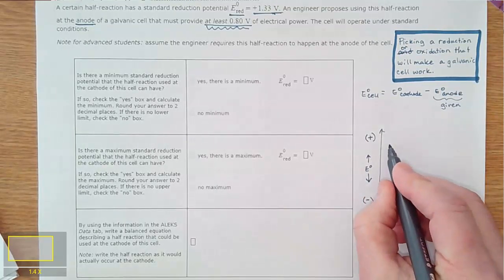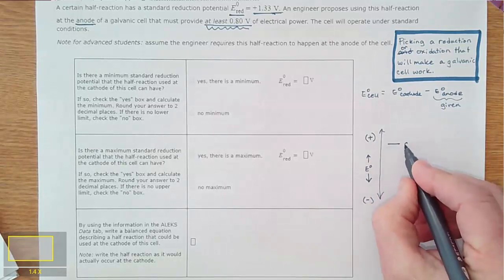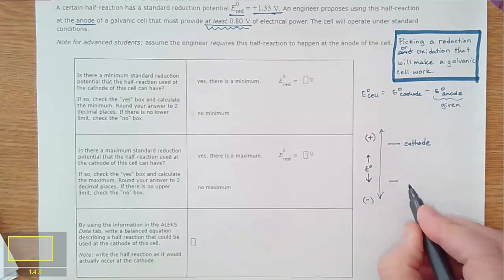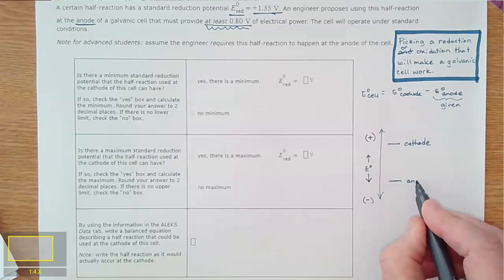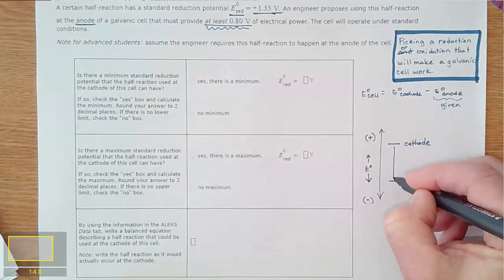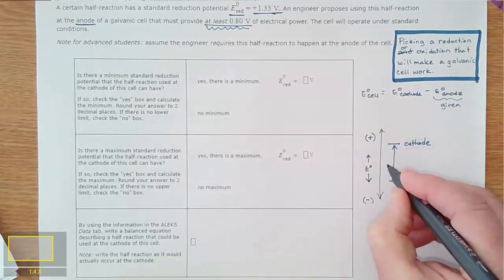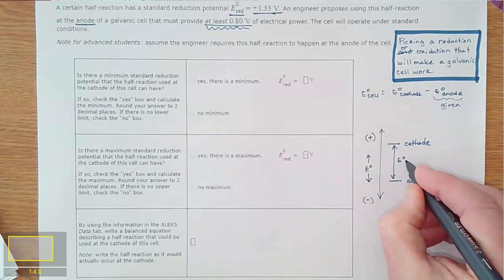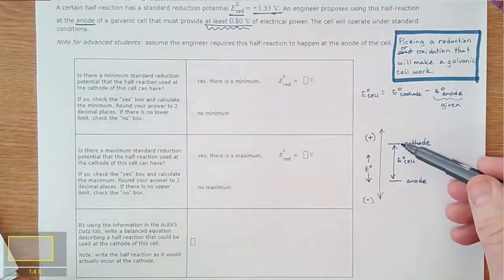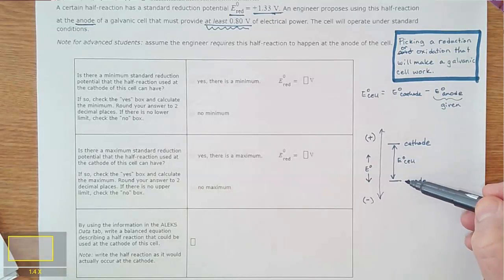For a cell, we're going to have an E0 value for whatever happens at the cathode, and we'll have an E0 value for whatever happens at the anode. And the cathode is going to be the more positive one. The anode will always be the more negative one. The difference in voltage between these two is going to be E0 for the cell. Okay, so E0 is represented in this image by that gap between the cathode and the anode.